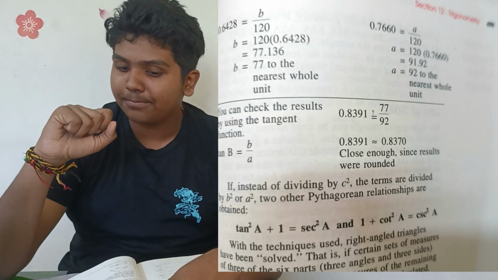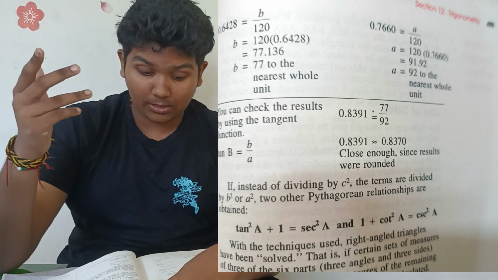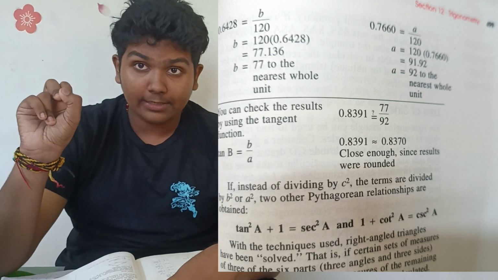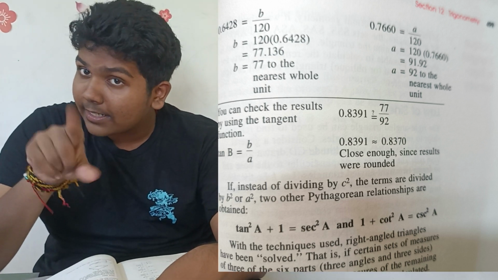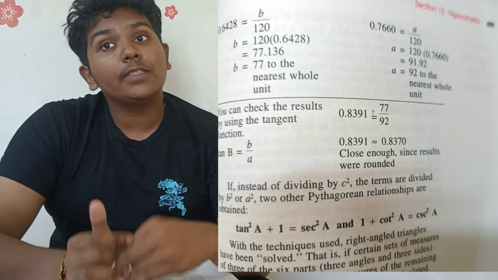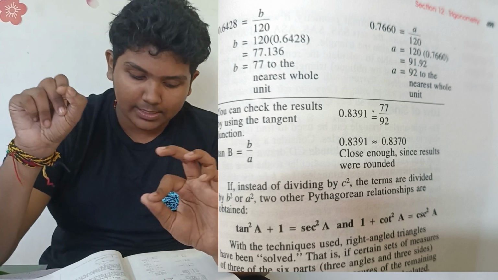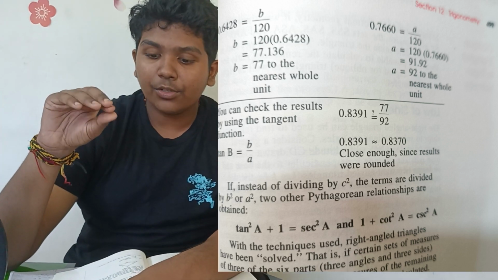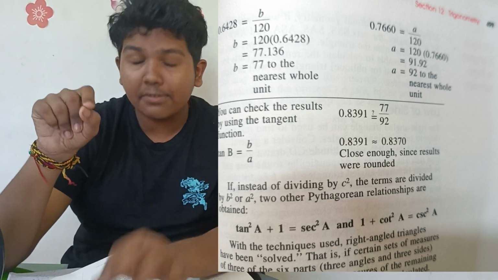So we got the B. Now what's the A? cos B is equal to A by C, right? So let's substitute the C, 120. So A is equal to 120 into 0.7660.